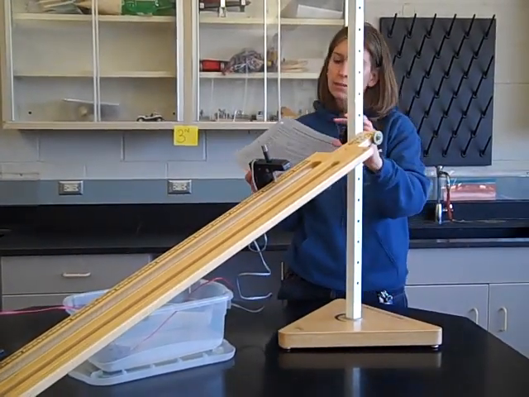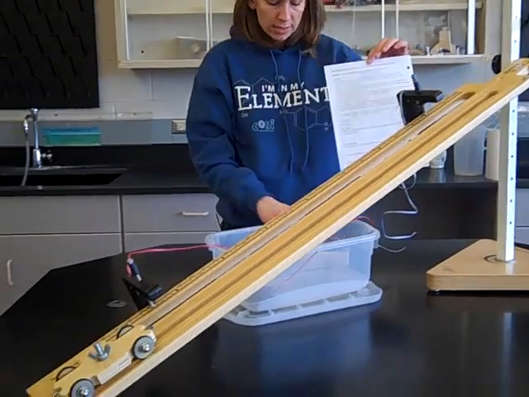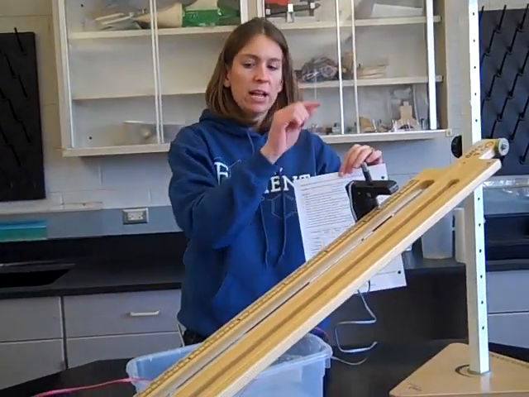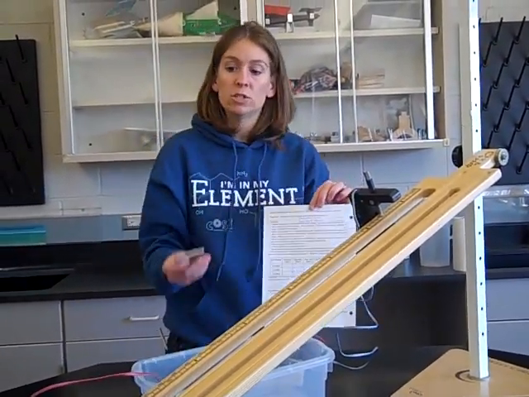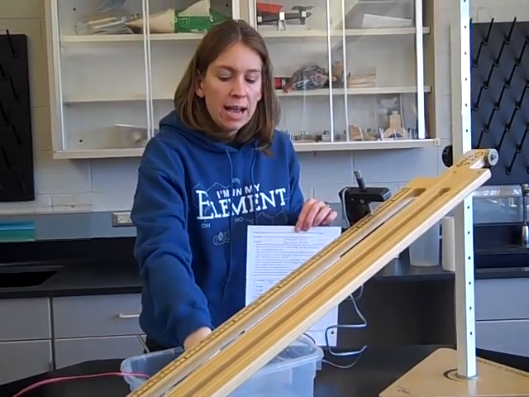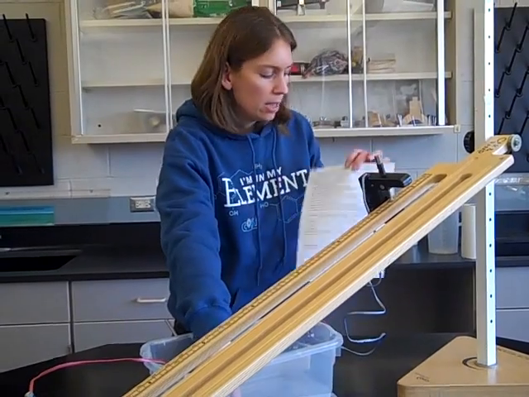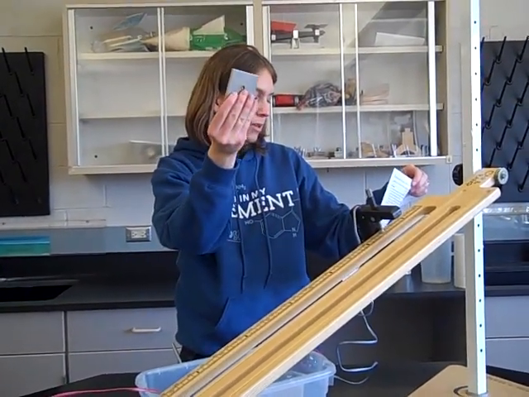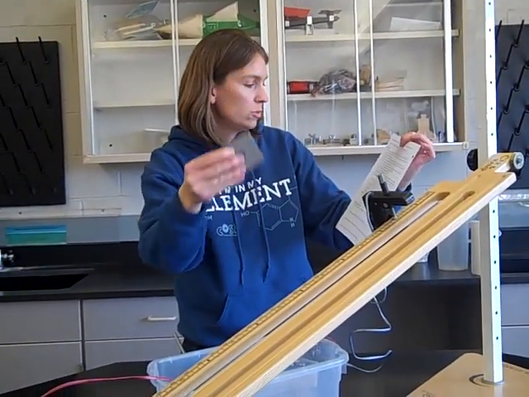For the back, this time you're going to do the same process, but instead of having it at different heights, we're going to add different weights. You will do it with the car without a weight first. You'll put one of these metal plates on, and then the last thing you will do 3 trials of is to have 2 of these weights on there.